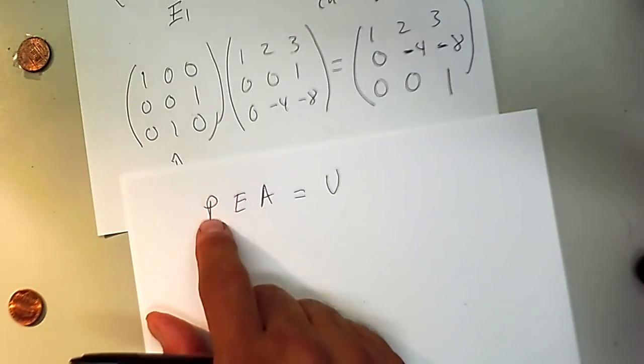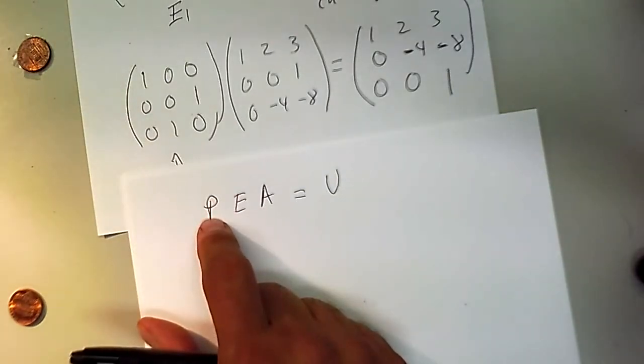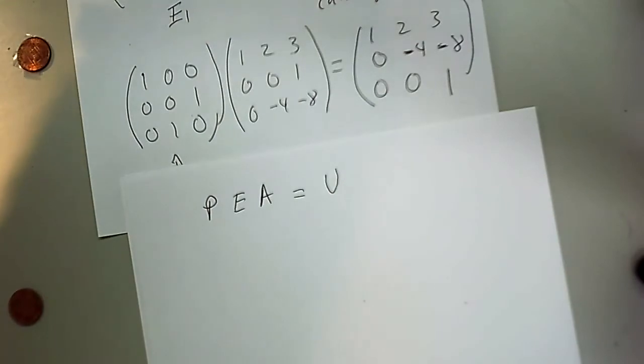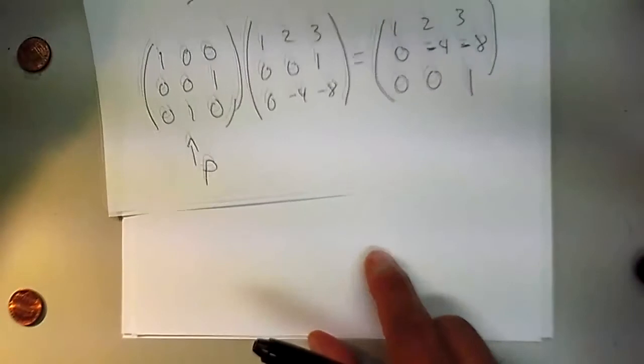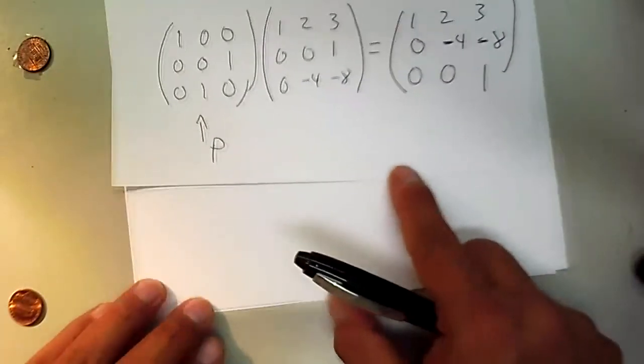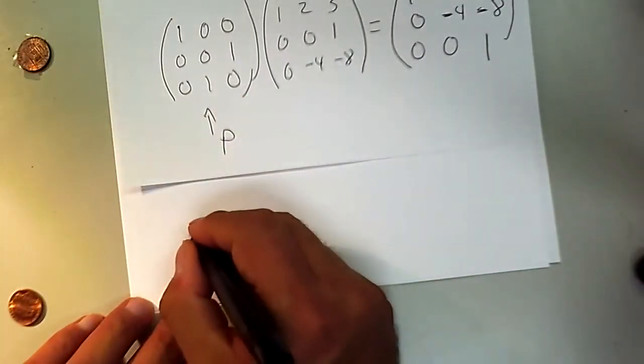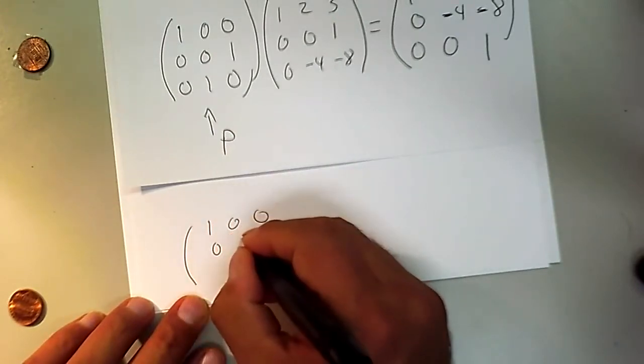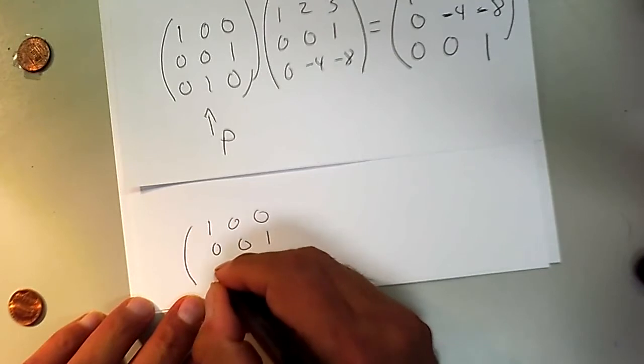We have not spoken about the inverse of P. What is the inverse of P? Well, now we got to take the time to figure that out. I believe if P is a permutation, 1, 0, 0, 0, 0, 1.